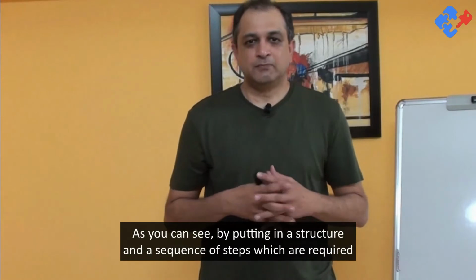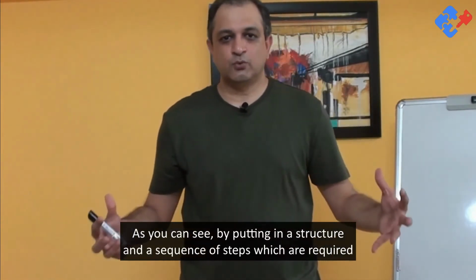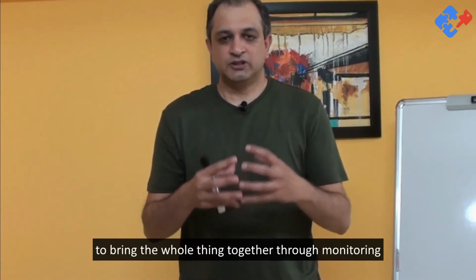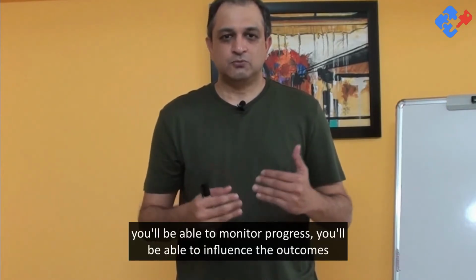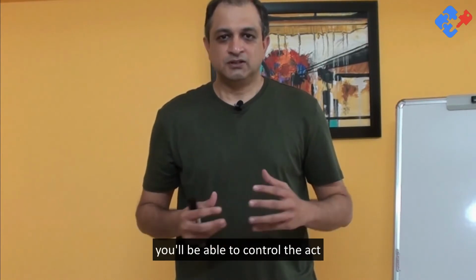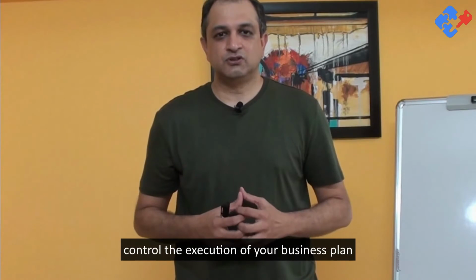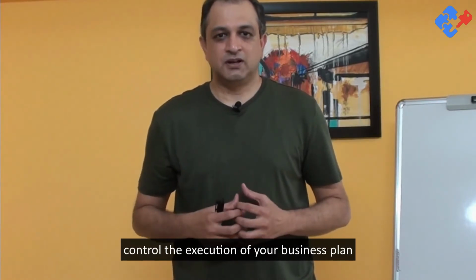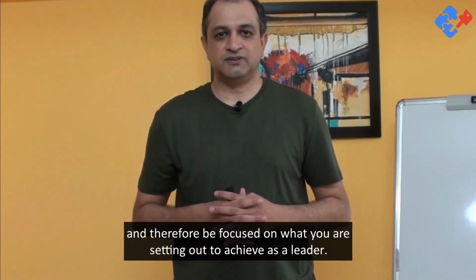As you can see, by putting in a structure and a sequence of steps which are required to bring the whole thing together through monitoring, you'll be able to hold your people accountable, you'll be able to monitor progress, you'll be able to influence the outcomes, you'll be able to control the execution of your business plan, and therefore be focused on what you're setting out to achieve as a leader.